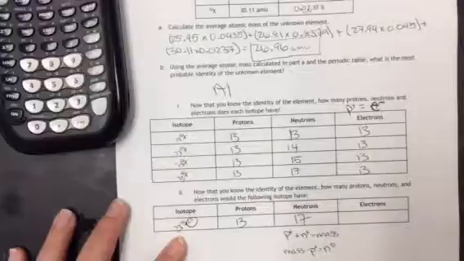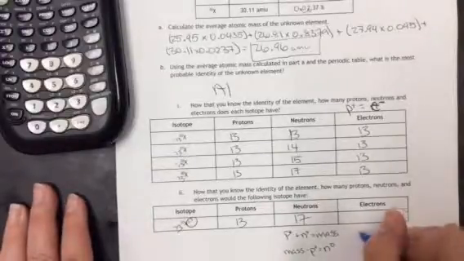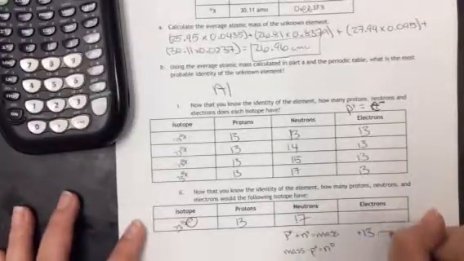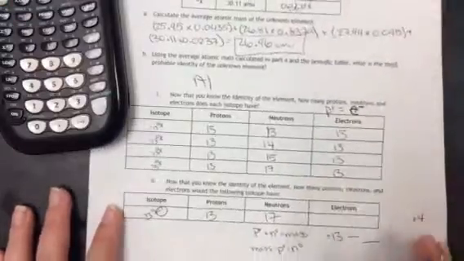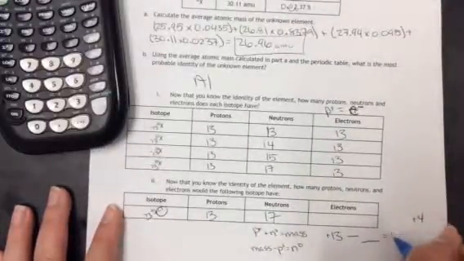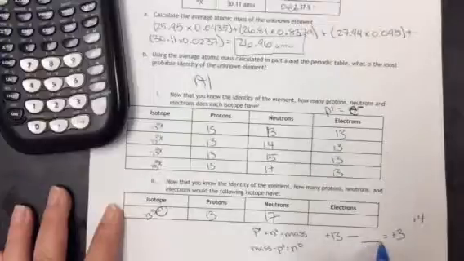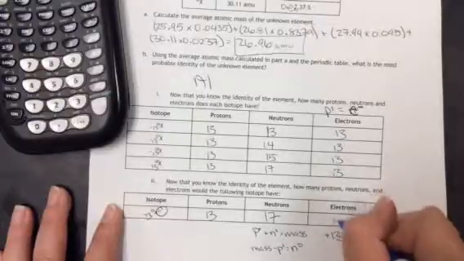Until I get here. So I have a charge of positive 3. So that means my protons minus my electrons, because electrons are negative, equals positive 3. So 13 minus my electrons equals 3. 13 minus 10.